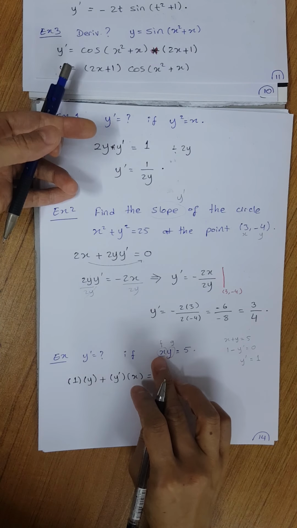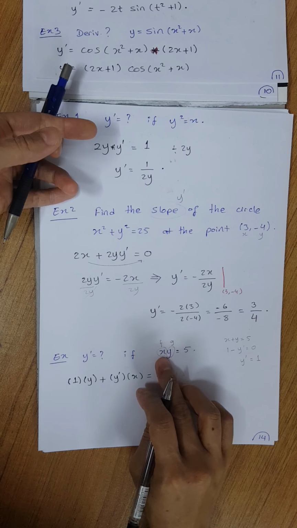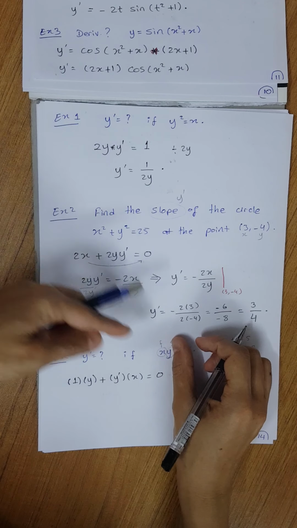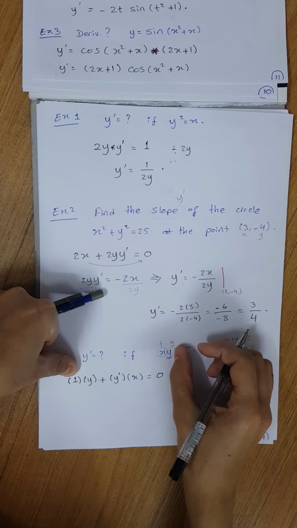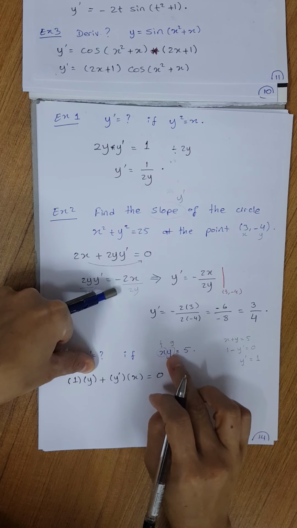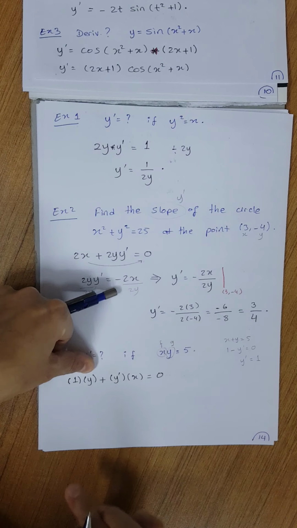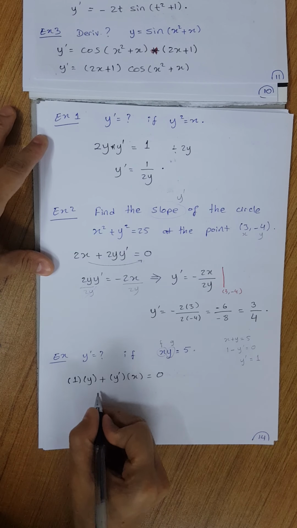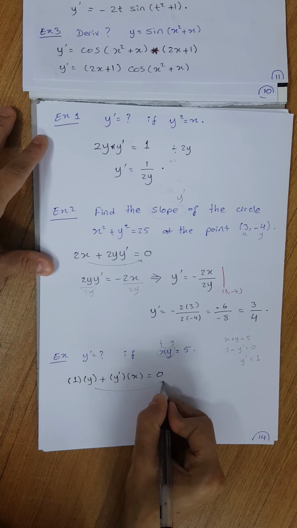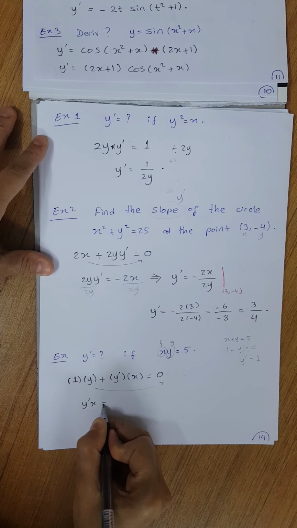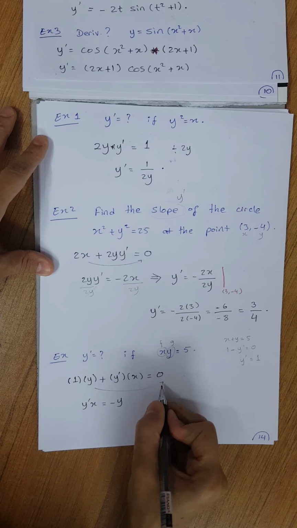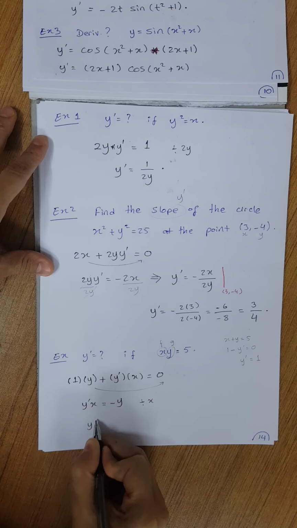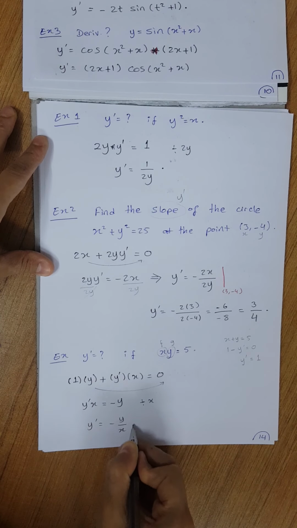What do we have? We have f multiplied by g. These are two functions multiplied together, so we are using the product rule. So it is equal to the derivative of f, that's 1, multiplied by g, which is y, plus the derivative of g, which is y prime, multiplied by f, that is x, now equal to 0. Let's do rearrangement and find y prime. I'm taking this one to the other side. So y prime x is equal to minus y. And then dividing both sides by x, because I want to have y prime alone, y prime is equal to minus y over x.